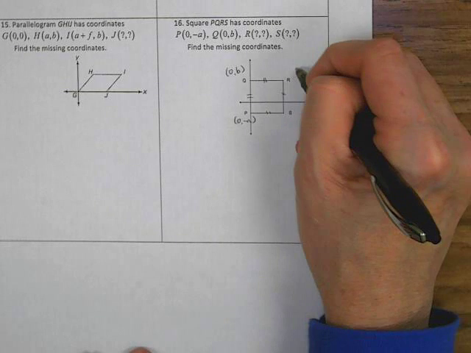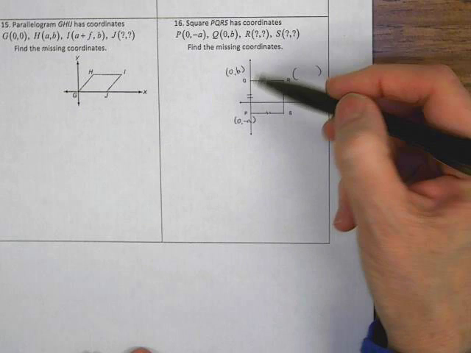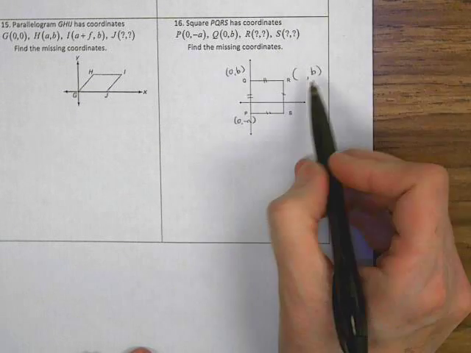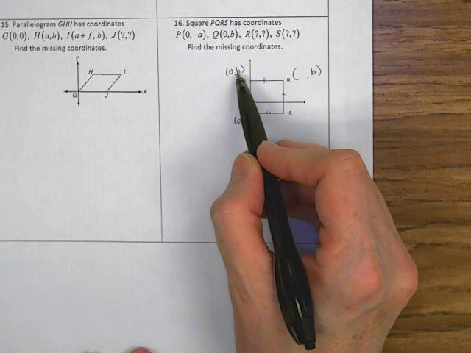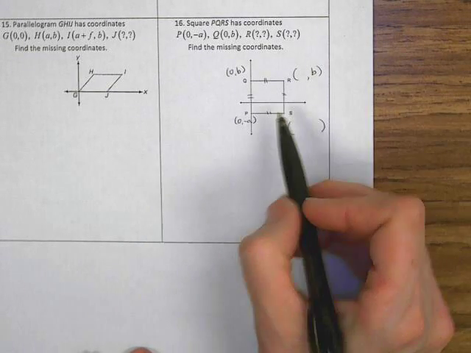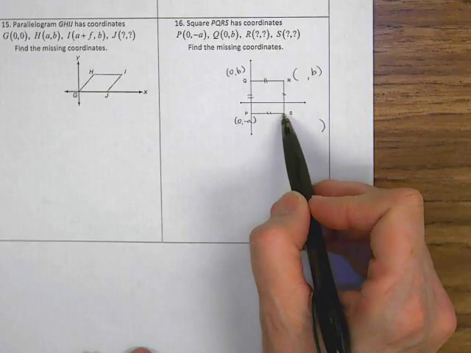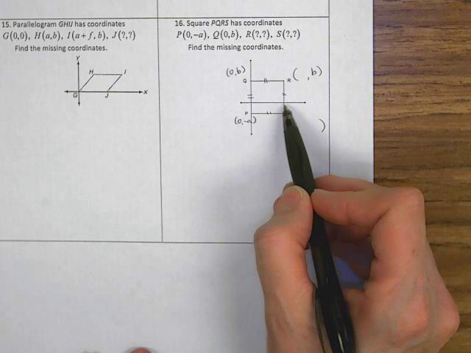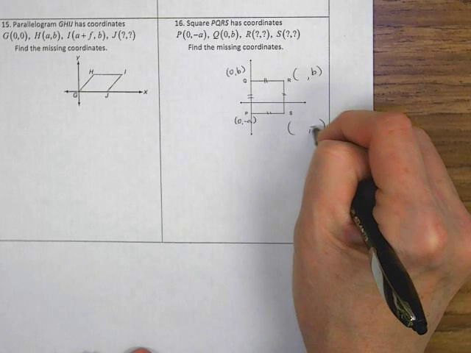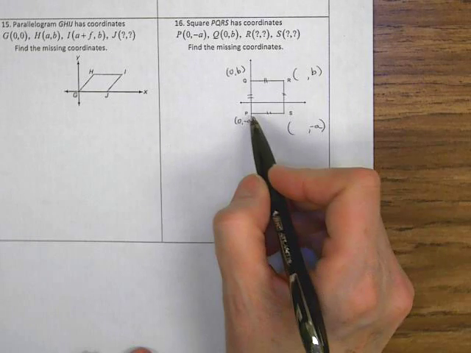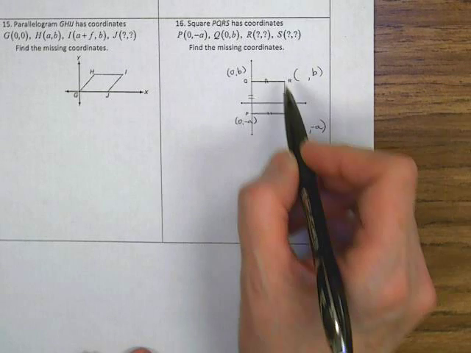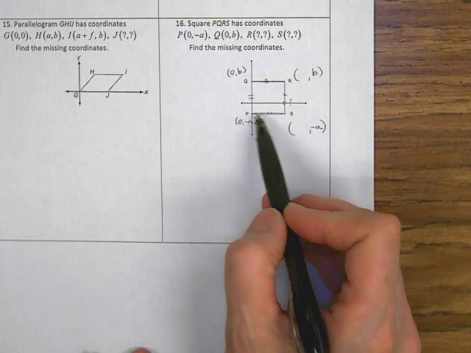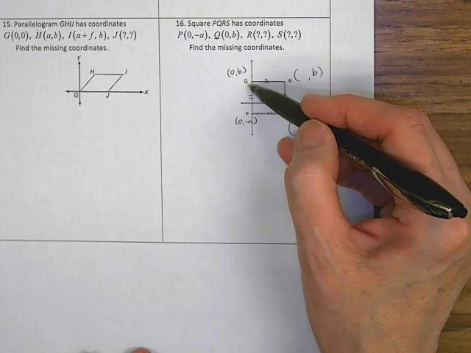I think we know at R that this point is equally as high as this point. So you should be able to tell immediately that the y coordinate here must match the y coordinate here. Similarly down at S, the y value here would be the same as the y value at P. So if P is down at negative A, S would have to be down at negative A. The question is, how far to the right did I go? What is this x value? How far did I go? Well, remember, these distances match these distances.